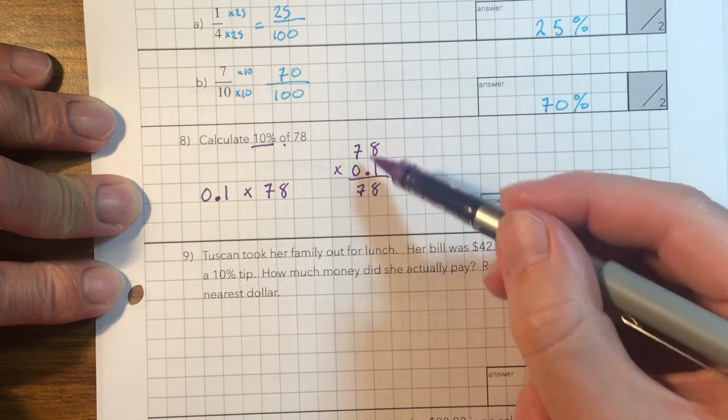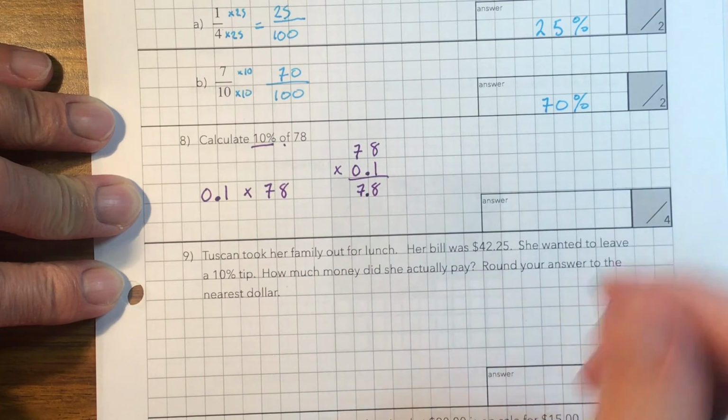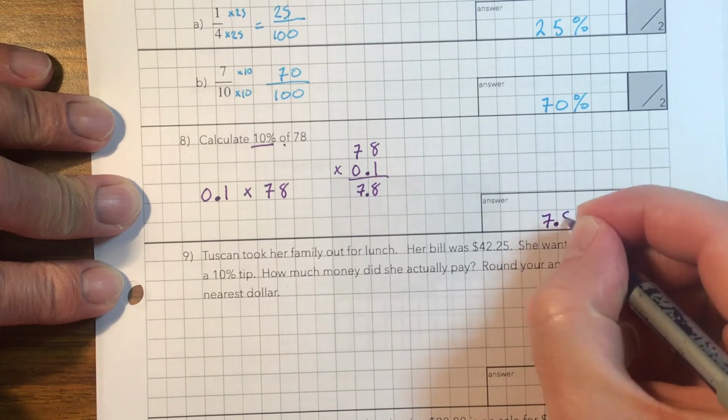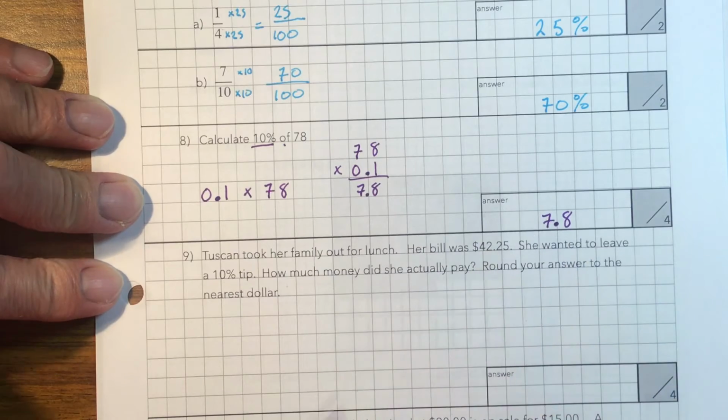But then I have to put in a decimal number. I have to put in my decimal right here. 10% of 78 is 7.8. That's 1/10 of 78 is 7.8.